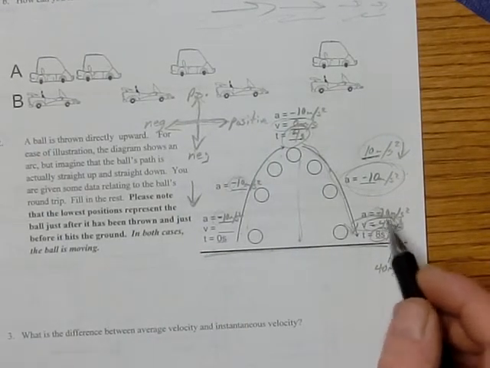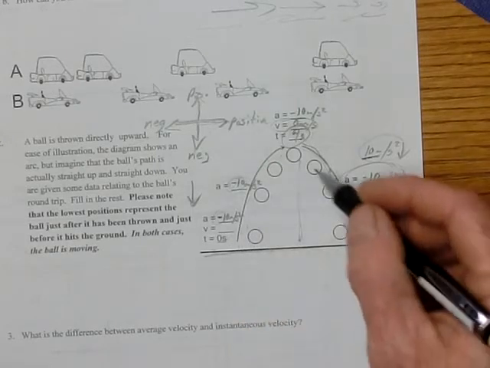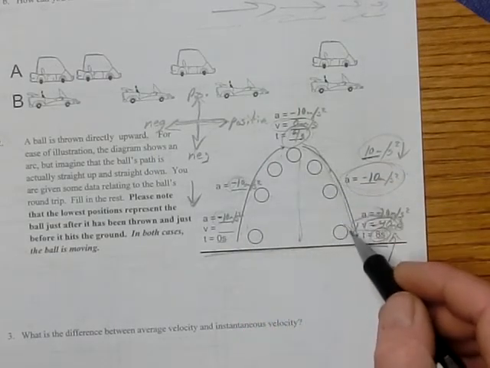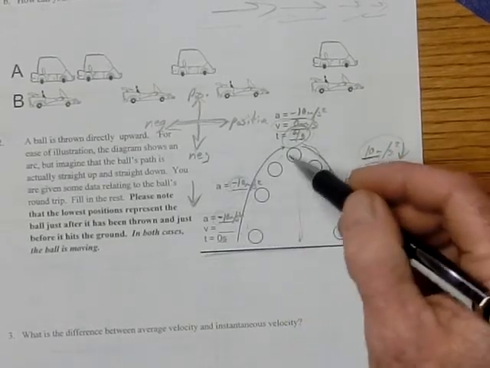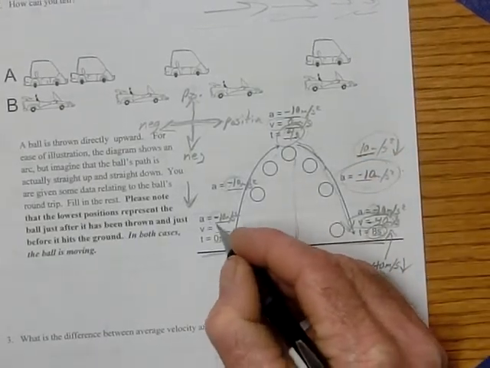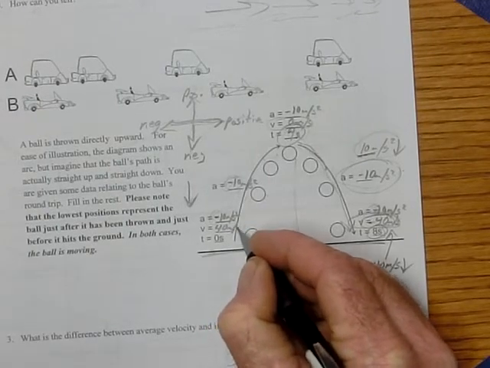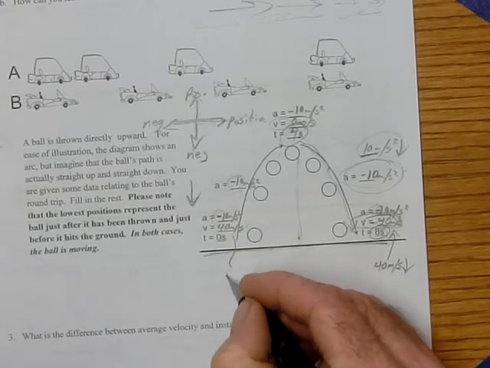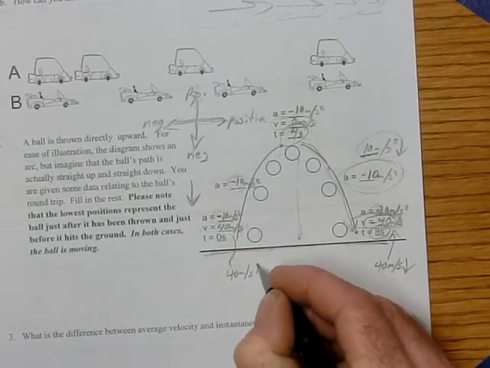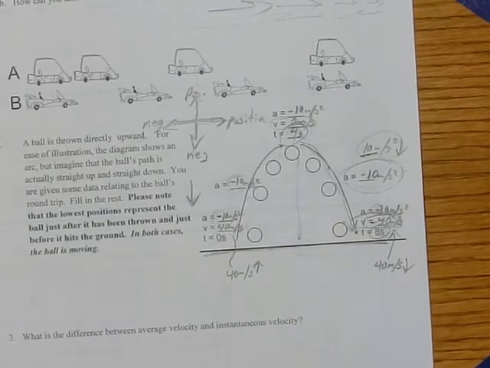Now that we've got that, this part's easy. Since everything that goes down is the same, if the down part is the same as the up part but backward, then this is 40 meters per second also. But it's not downward, it's upward, so it's positive. And I could just write 40 meters per second up. That'd be okay. I'd take that. Now to this graph.